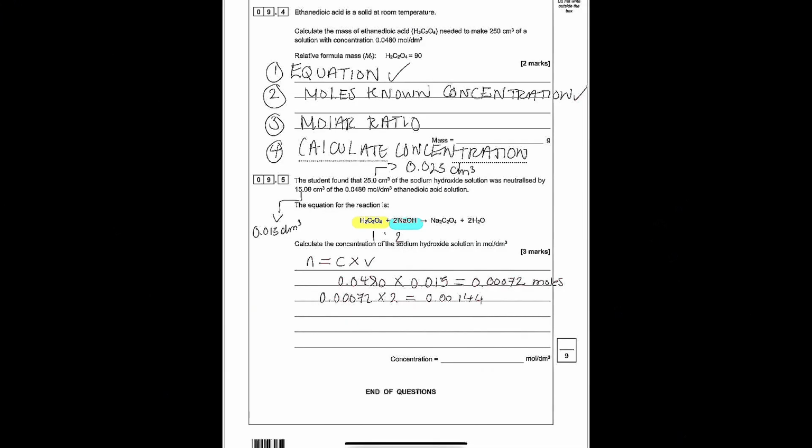Now that is the number of moles of sodium hydroxide solution. Now we can work out the concentration. Okay, so I'll just quickly talk you through what we've done.